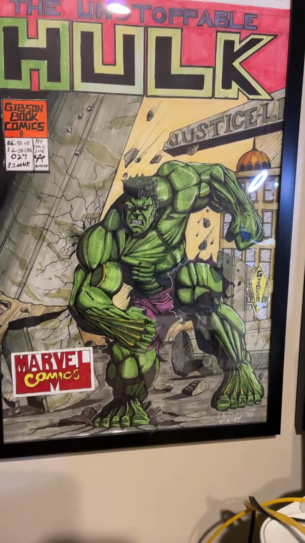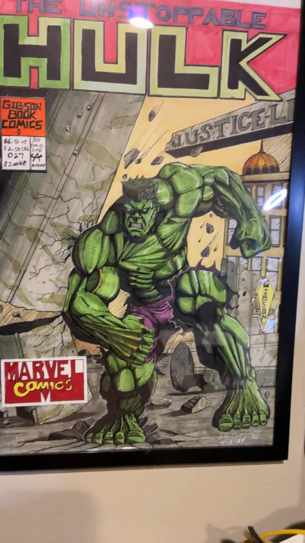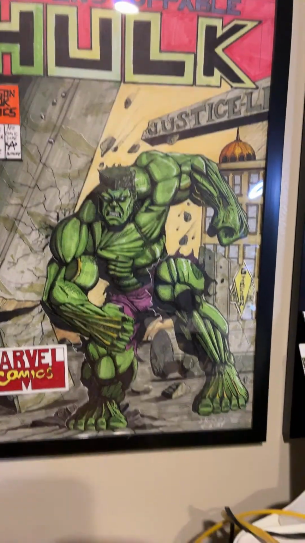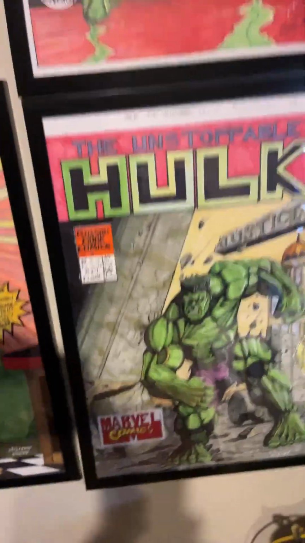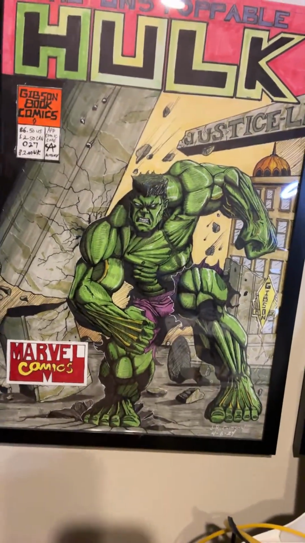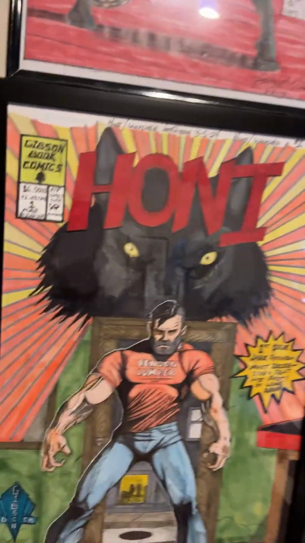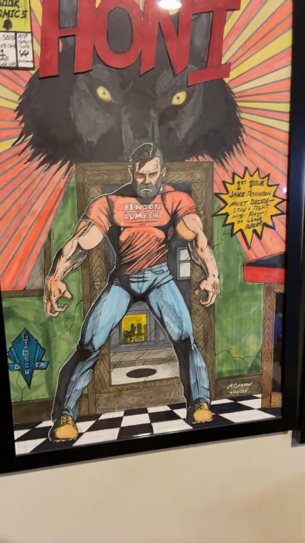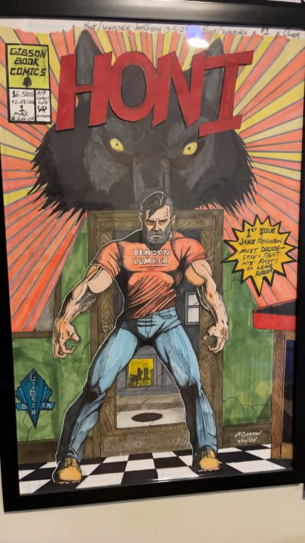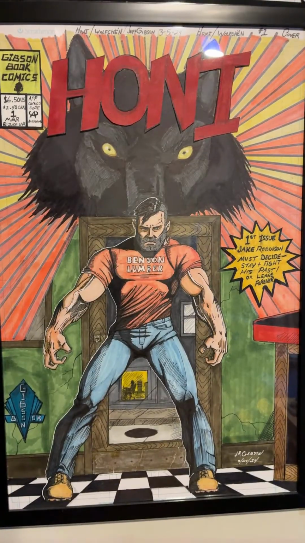That's the Incredible Hulk destroying the Hall of Justice from the Justice League, and I mocked it up more like an actual comic. This is one of my favorites. This is my original character, Hone, the Wolf Soldier. That's the mock-up of that cover.